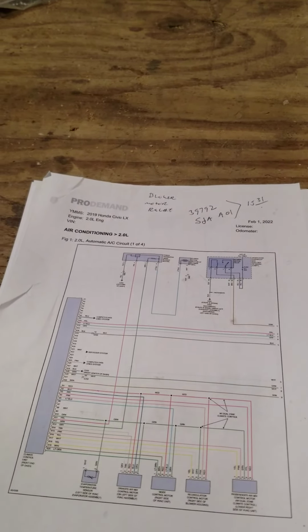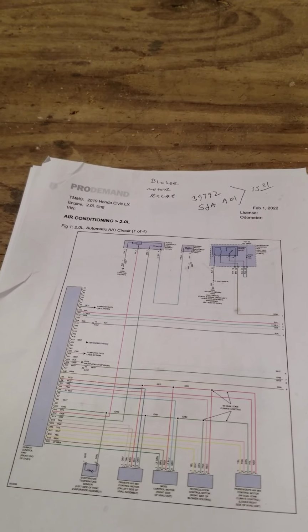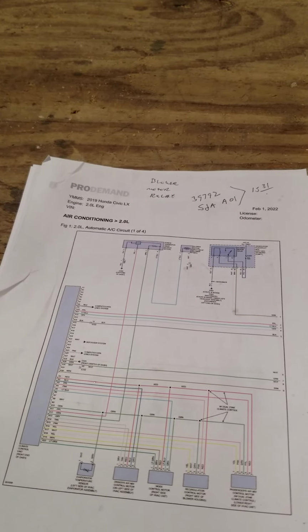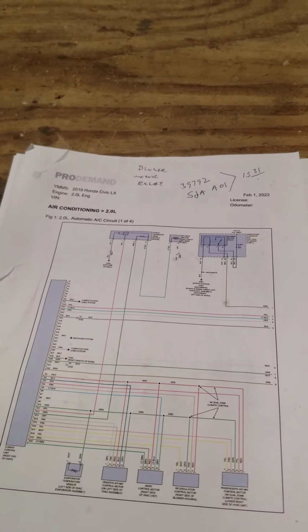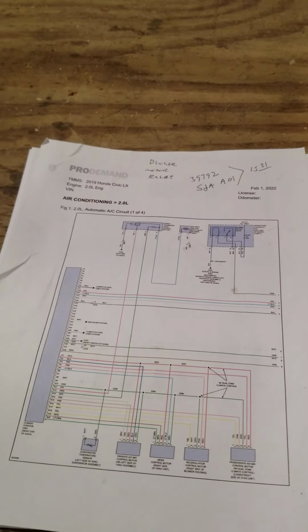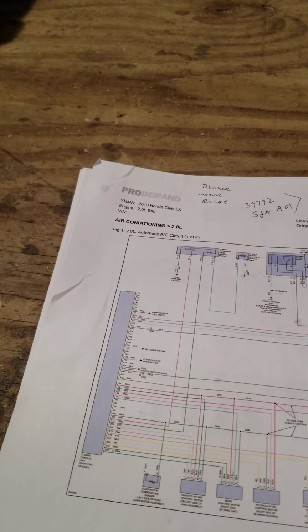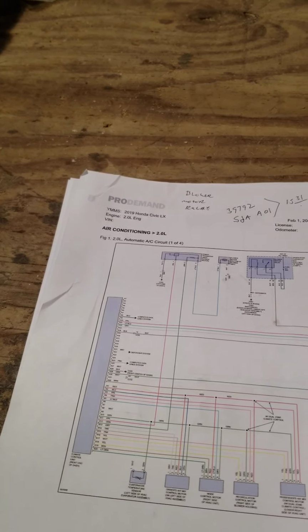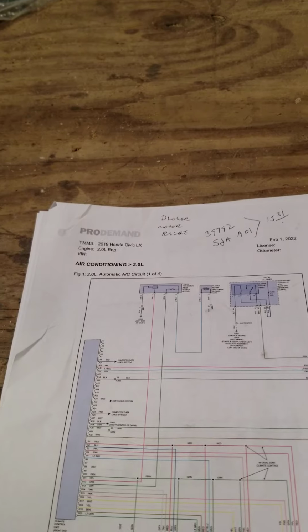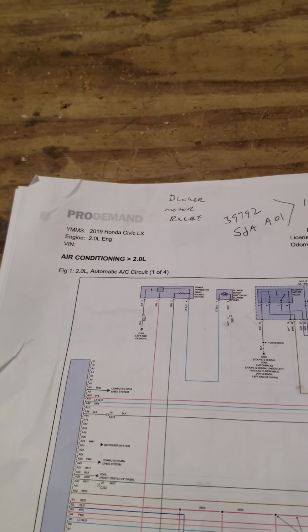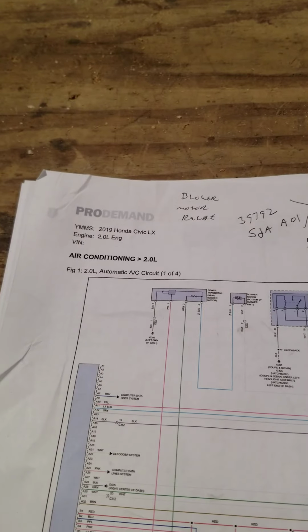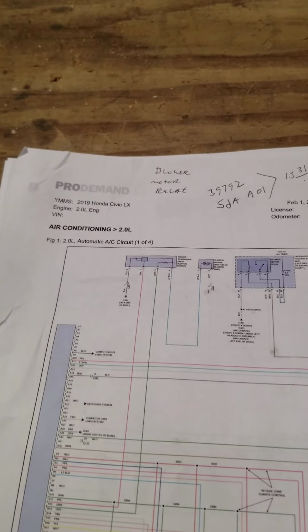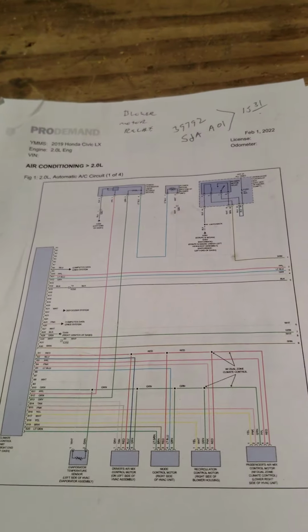The first thing you should do when you're faced with a situation like this is see if you can get a copy of the schematic for the car and the system that you're going to be working on. There is All Data and there's Pro Demand, and they supply all of these kind of things.